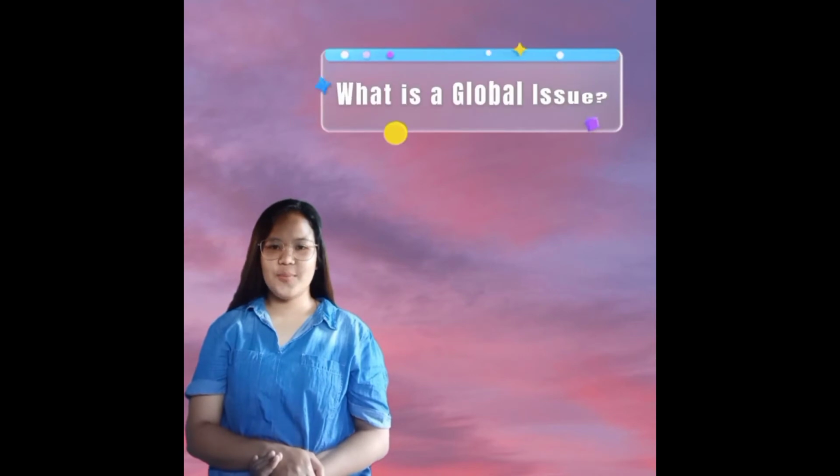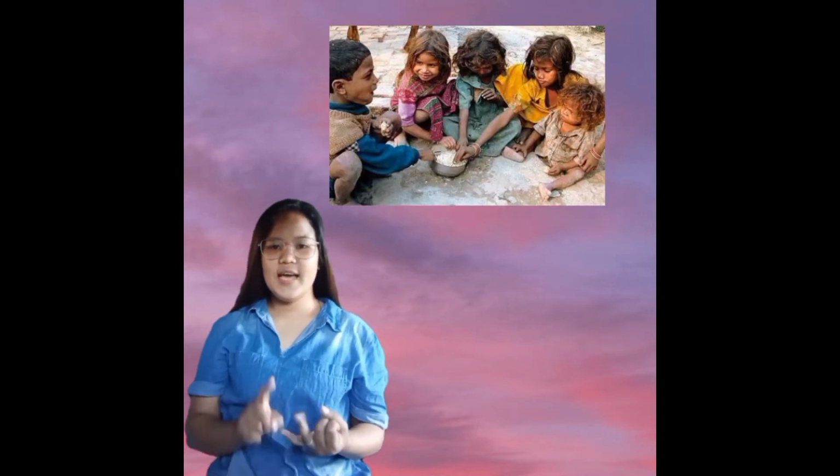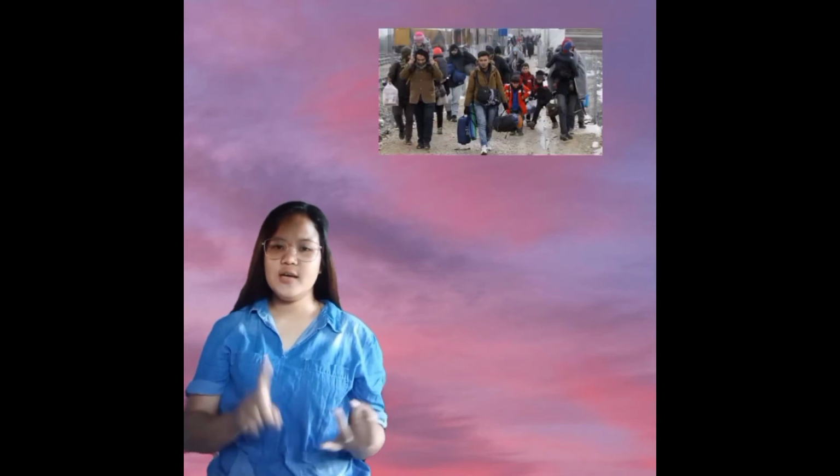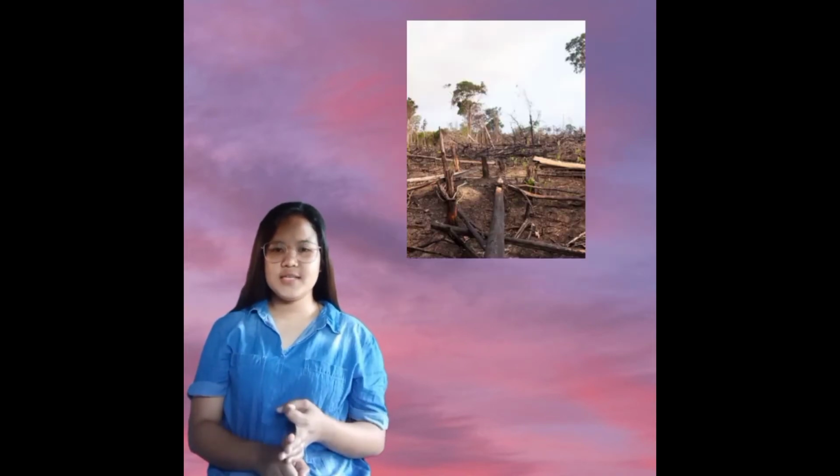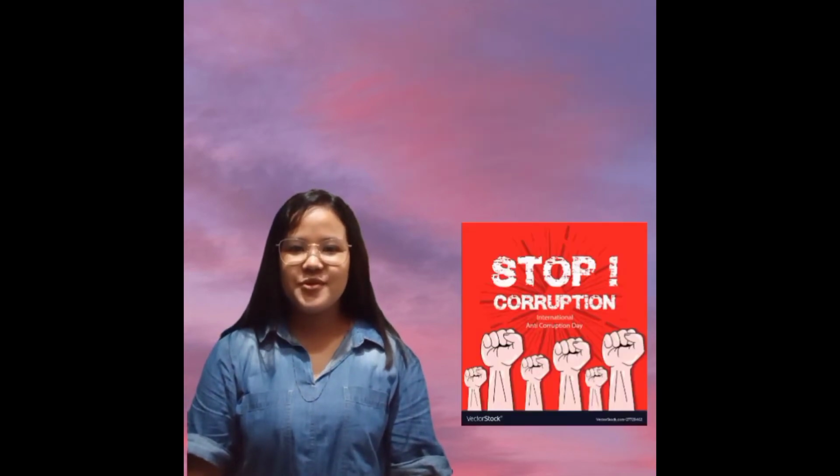What is a global issue? Global issue affects many people across national boundaries, like poverty and climate change. It is also beyond the capability of any one nation to resolve, like migration, financial stability, forests, and waters. It is a significant concern to all or most of the countries around the globe, like communicable disease and corruption.